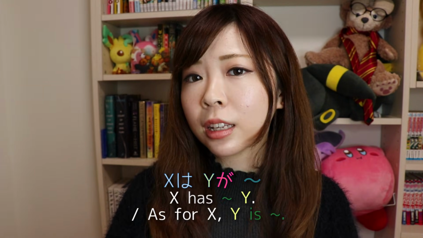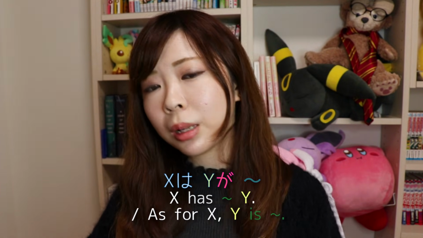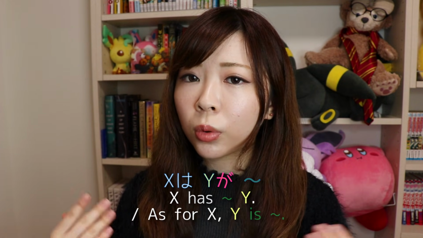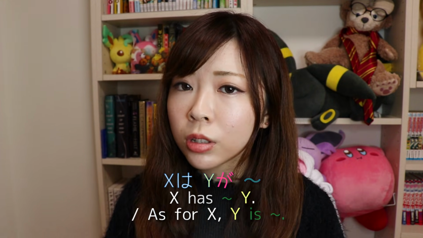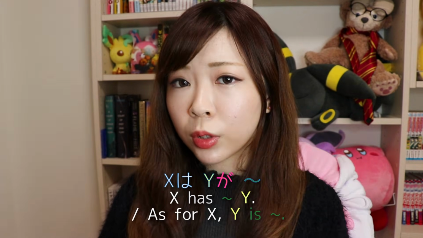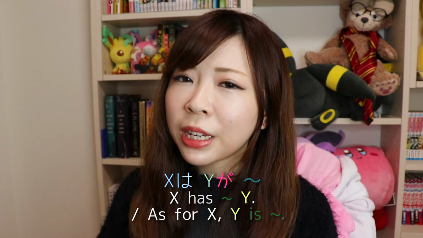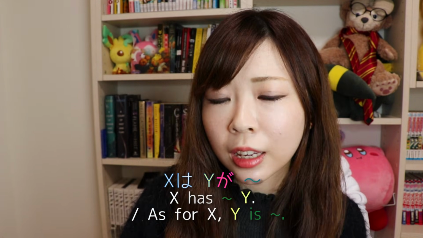So this X は Y が construction can be used not only for describing appearance but for other things. So for example, Italy has delicious pizza, or pizza is delicious in Italy.